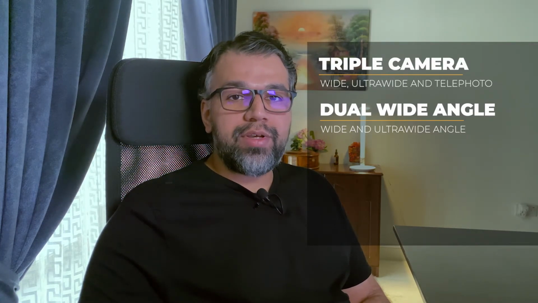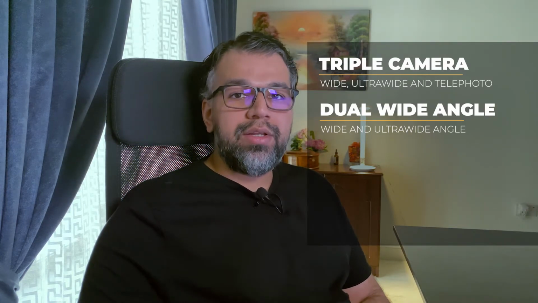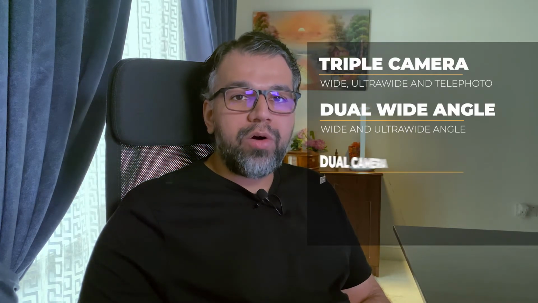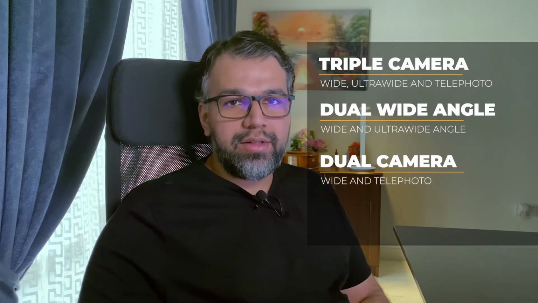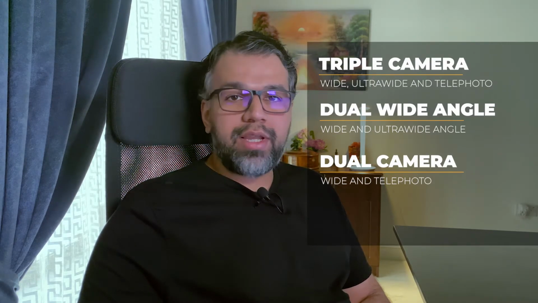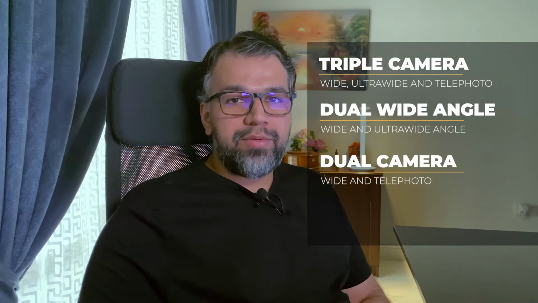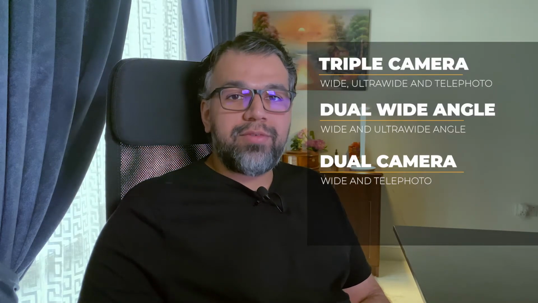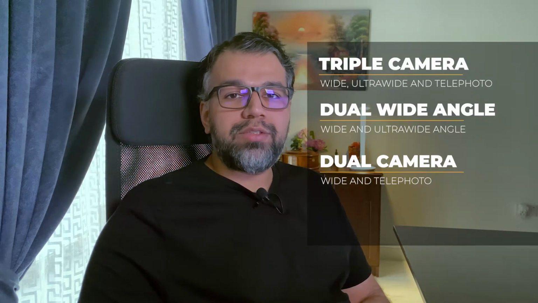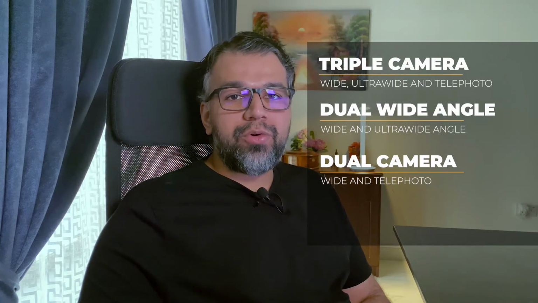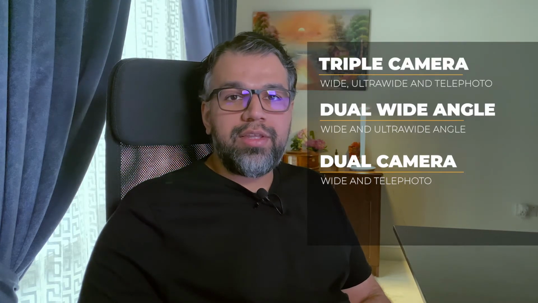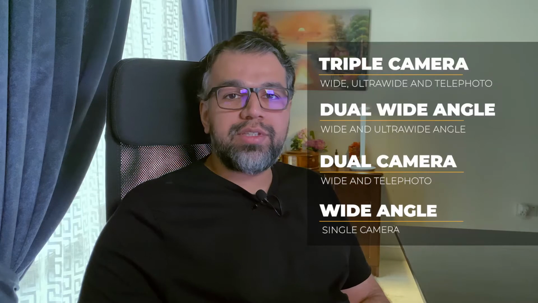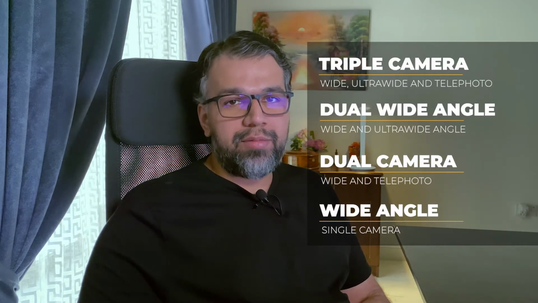If this also fails, we will move on to the next one that supports a dual camera setup also, but this time with wide angle and telephoto. So we can support broad ranges of iPhone devices. And finally, if none of the above has been successful, we will try to grab only the wide angle camera, that is for the single camera iOS devices.